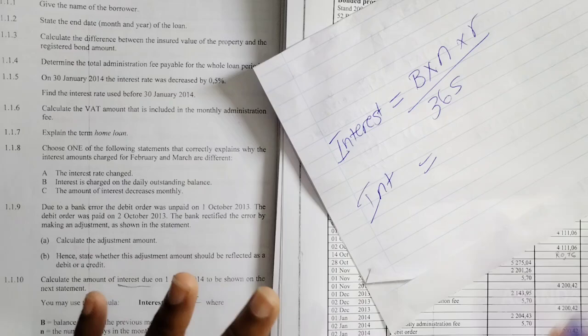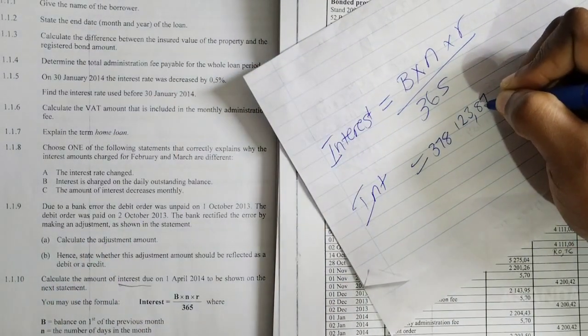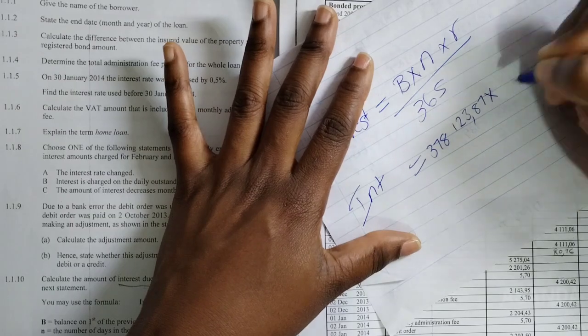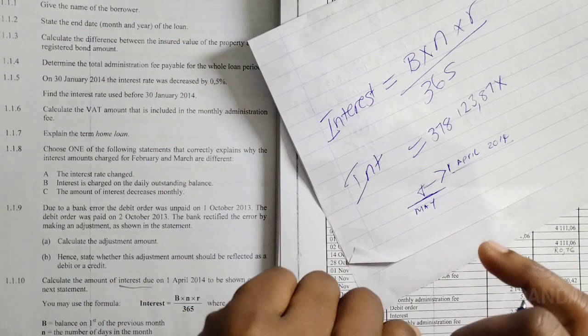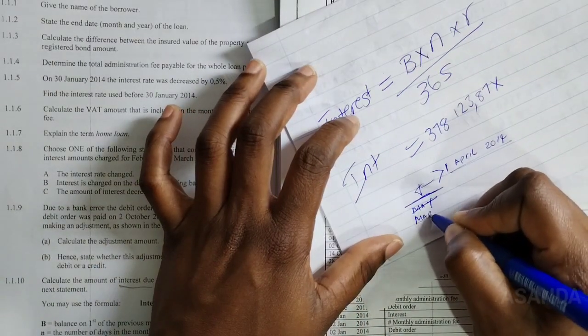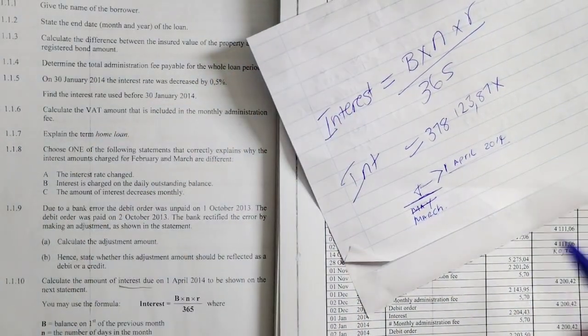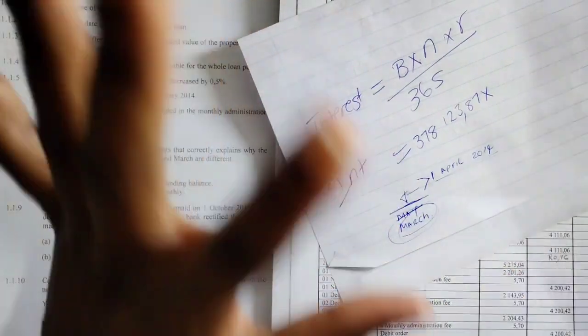Our balance here will be 378,123.87, which is really ridiculous because this is the 22nd of March. I really don't know why they asked it like that. Number of days, next statement. So we calculate January, February, March, April, May. No, man, it's March. Right? So this interest that we're going to show as being due is for March. Oh, okay. Now I get it.